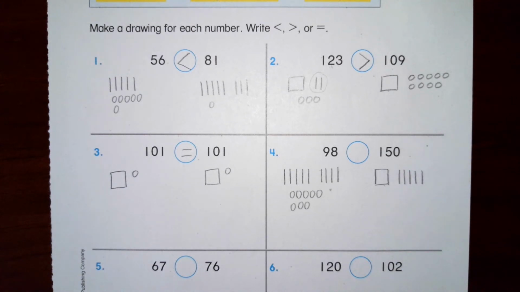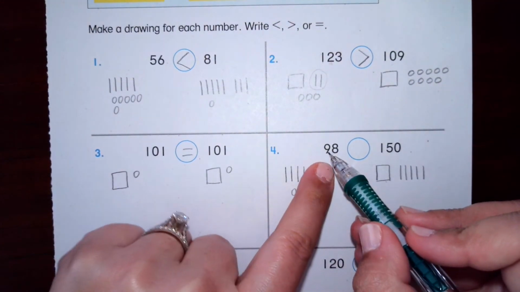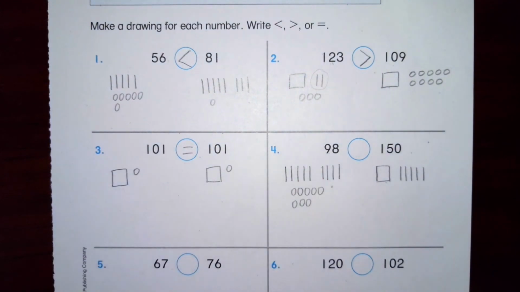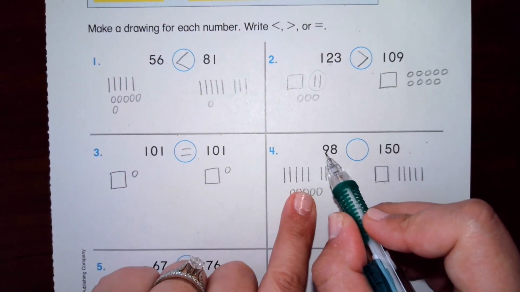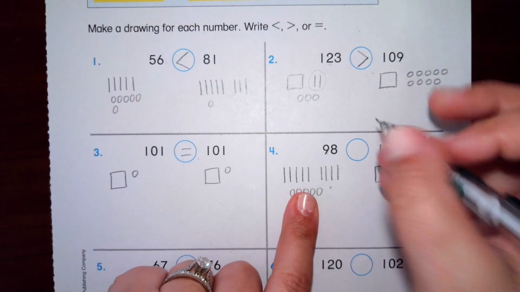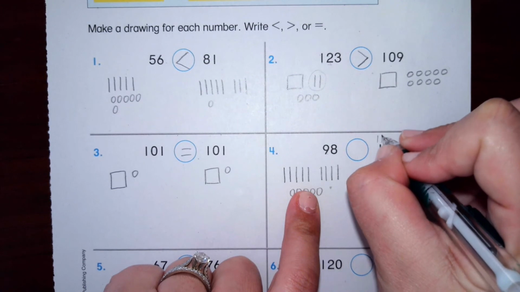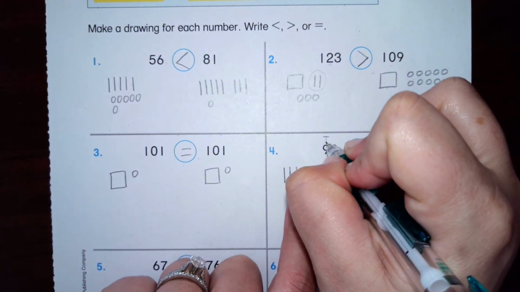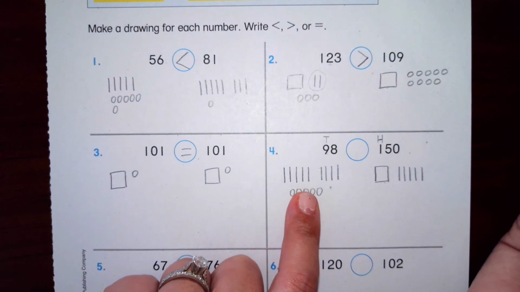So the rule is you have to look at the first number. My first number here is 9, and my first number here is a 1. 9 is bigger than 1, but is my 9 in the same place as my 1? No, my 1 is in the hundreds place, and my 9 is in the tens place.